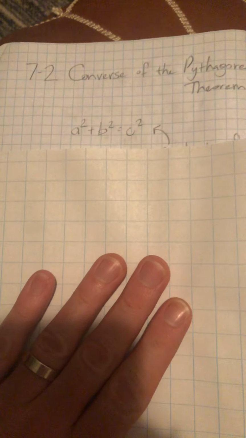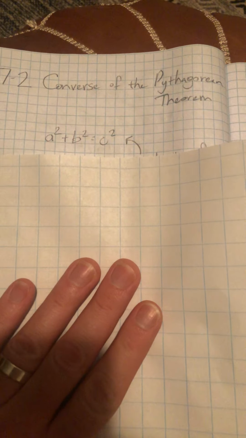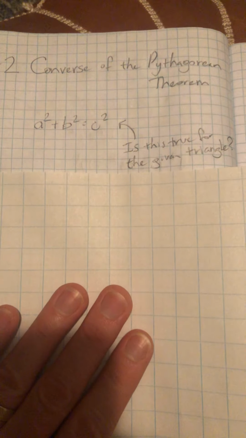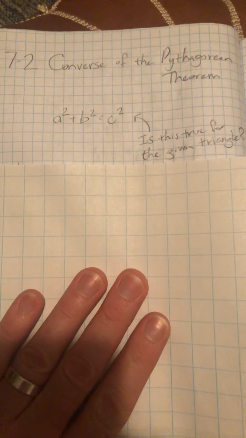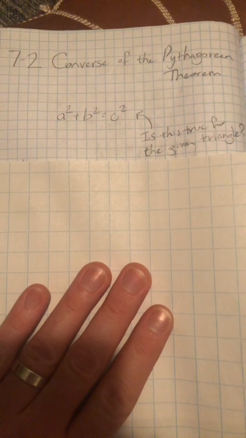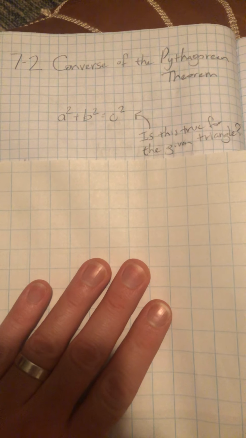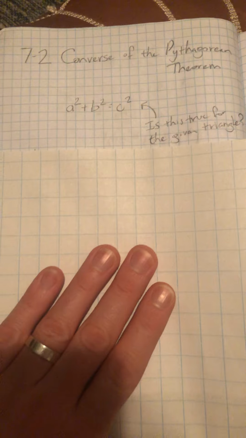All right, back to the converse. All this is saying is you take the Pythagorean theorem, which is A squared plus B squared equals C squared, and you just see if it's true. So this time you're given all three lengths. You're just seeing if they equal each other. You don't have to solve for anything.